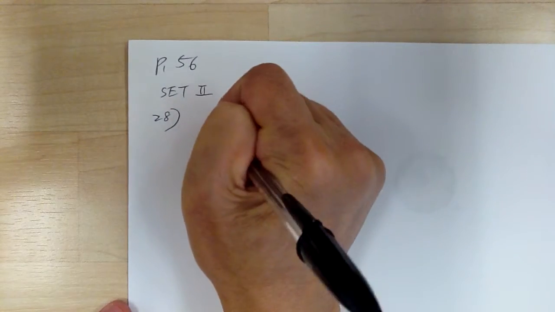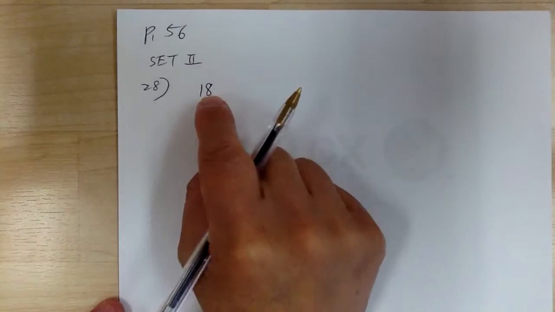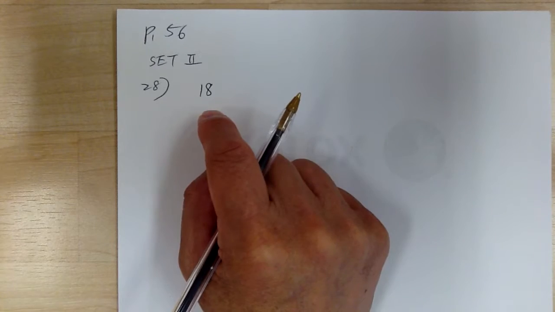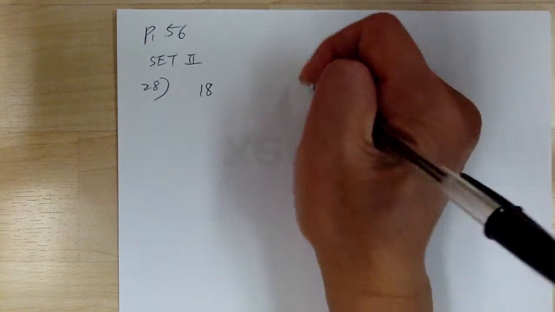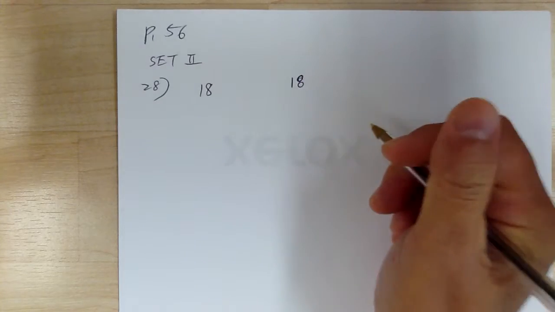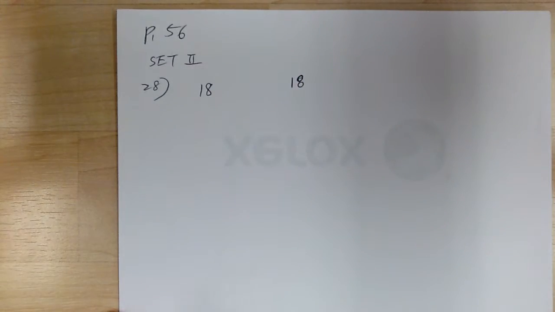So you have 18. And it says find the prime factorization of each number. What I mean is that they want you to find out what this number is made of. Okay? And you want to break it down into all the prime numbers. So for 18, you start with the lowest prime number. Just imagine that you have something and you want to break it down into its ingredients.